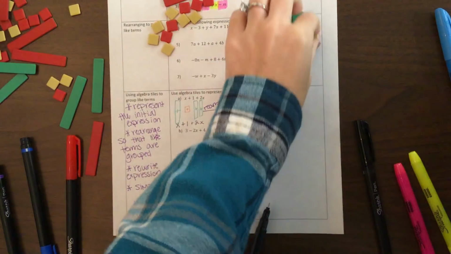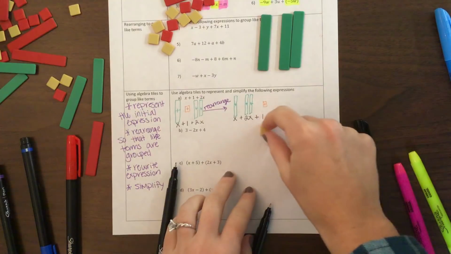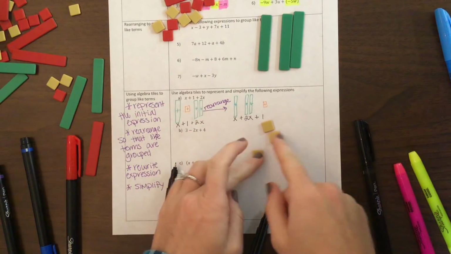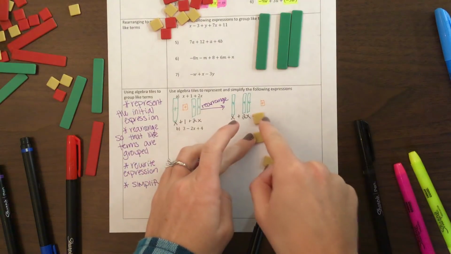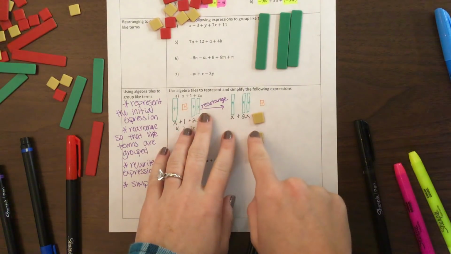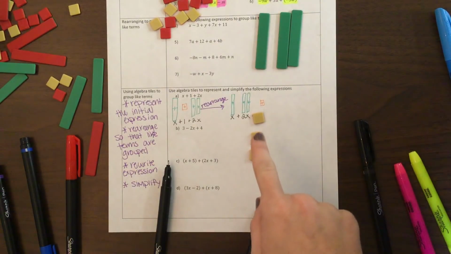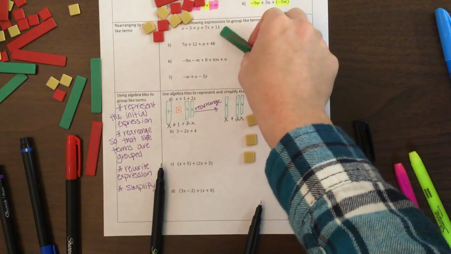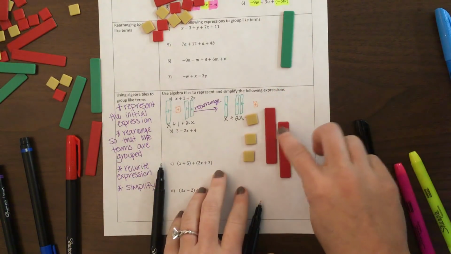So I need positive 3, so I need 3 ones. So 1, 2, 3. Oops. They should all be positive. Mine flipped over a little bit. There we go. Minus 2x. To show minus 2x, they need to be negative 2x.